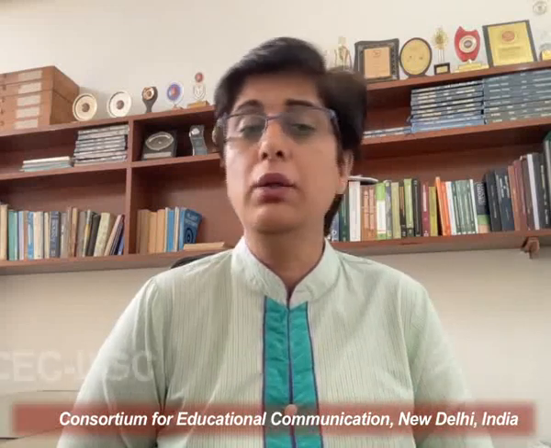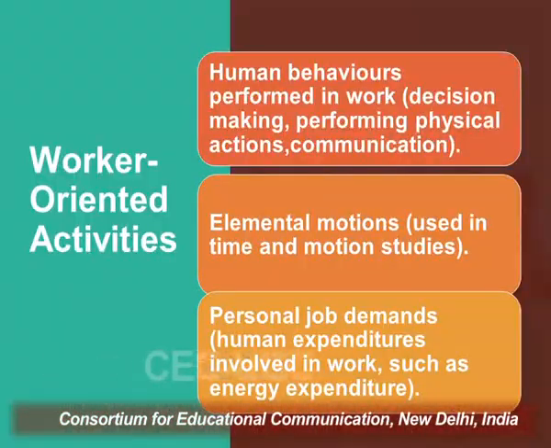Then there are worker-oriented activities. These include the human behaviors performed in work, like decision making, performing some physical actions, or communication. So what all human behaviors will be performed by the candidate, what elemental motions are there, which you must have studied in the time and motion studies, that when I am performing a particular job, how many motions will be included.